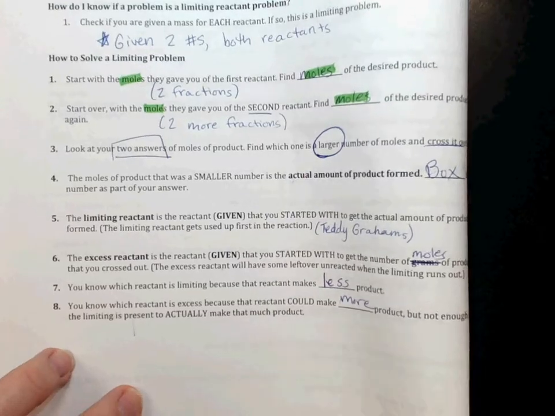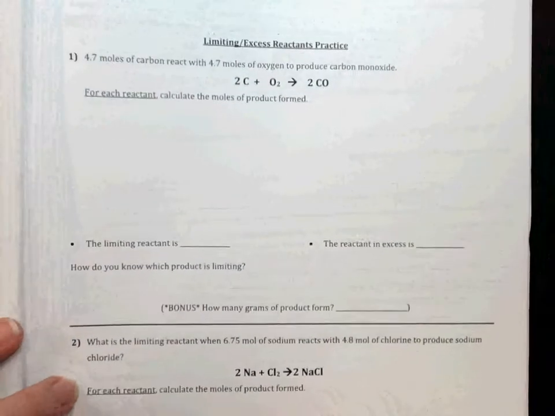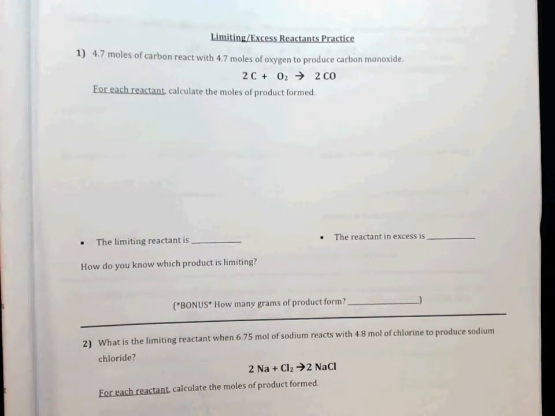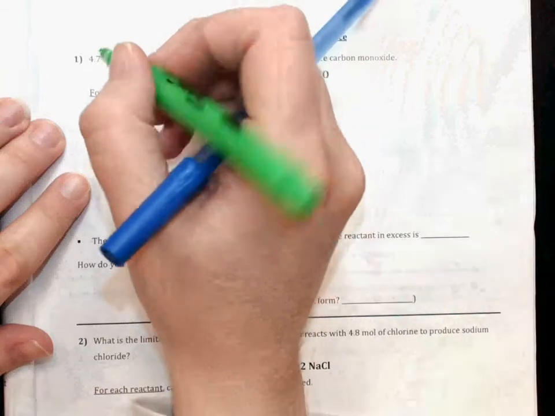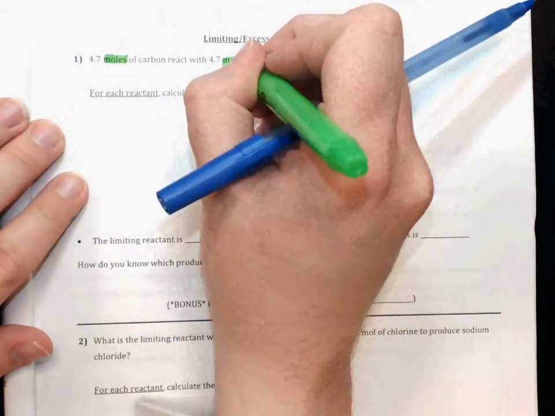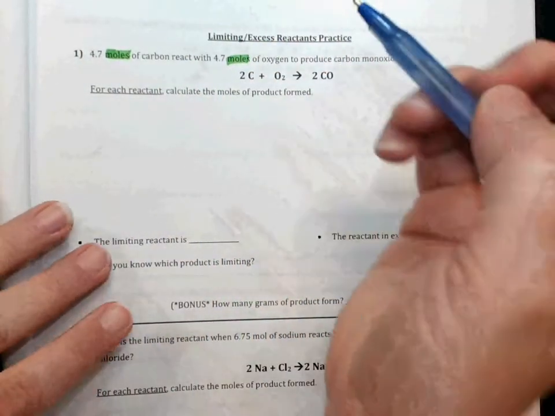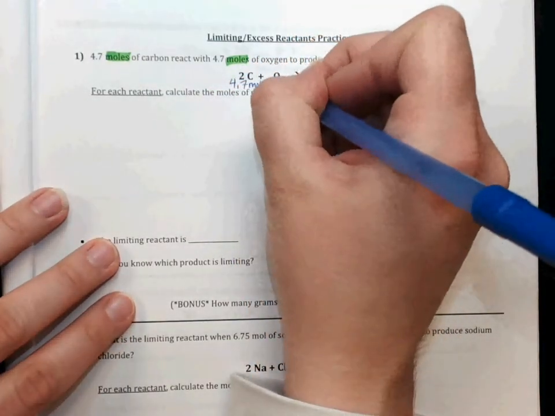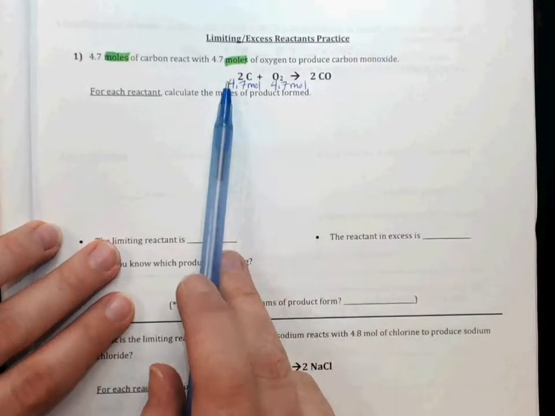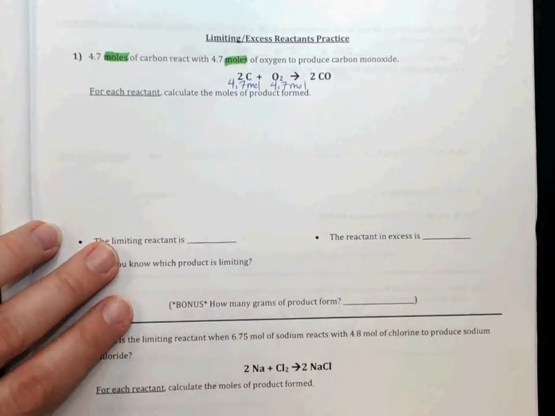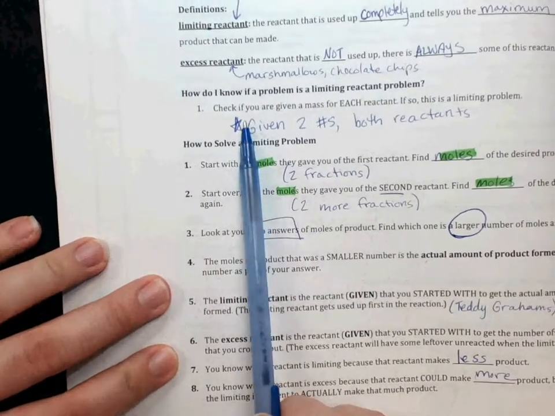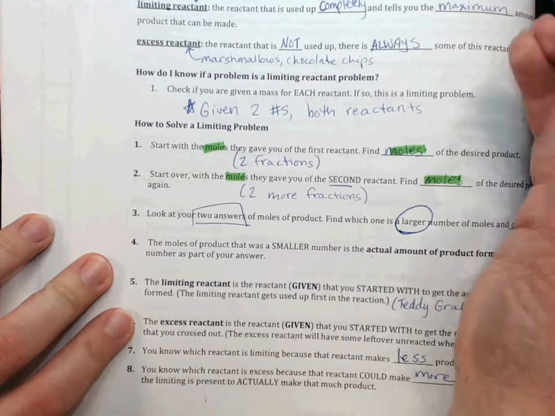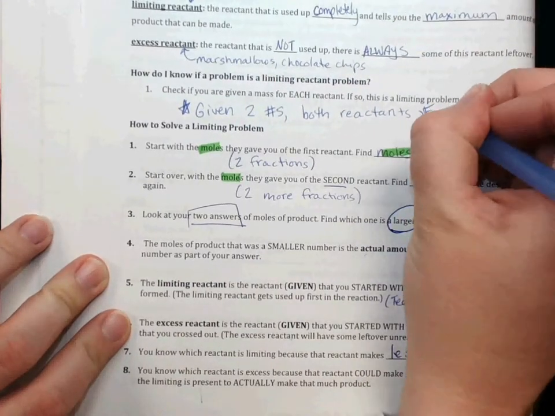Let's look at the next page. Number 1 says 4.7 moles of carbon react with 4.7 moles of oxygen to produce carbon monoxide. Moles of carbon, moles of oxygen. So they gave me 4.7 moles of this and 4.7 moles of that. So I have two givens, and they are both reactants. And according to our notes, if you are given two numbers and they are both reactants, then this is a limiting problem, and you gotta follow the steps.